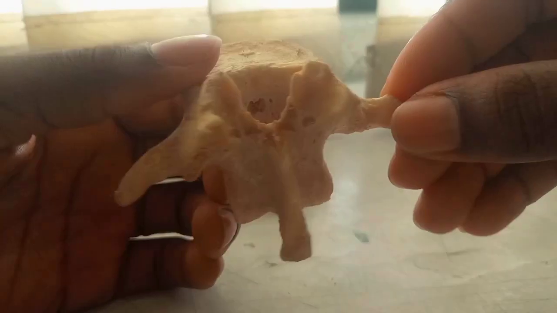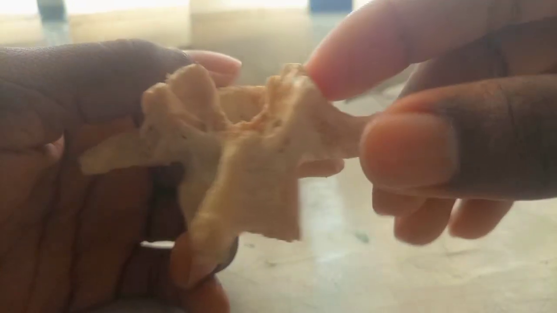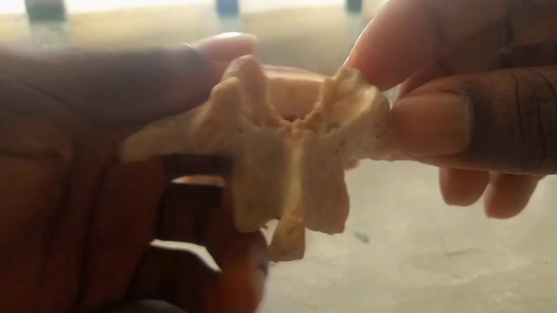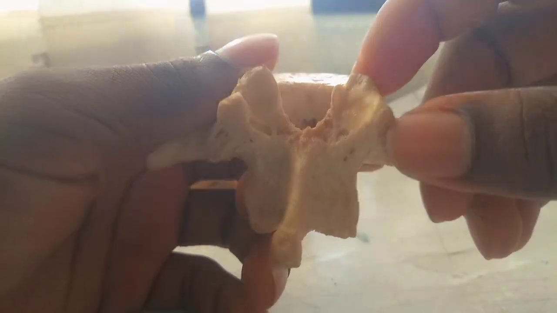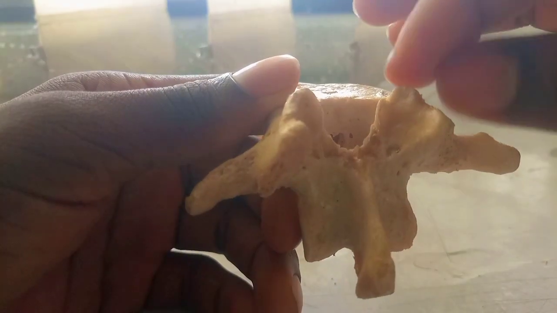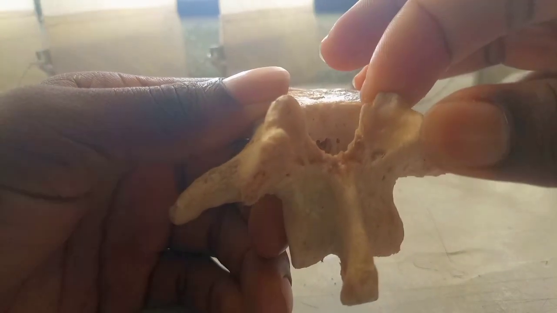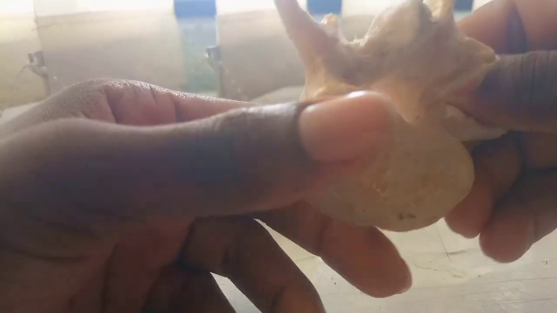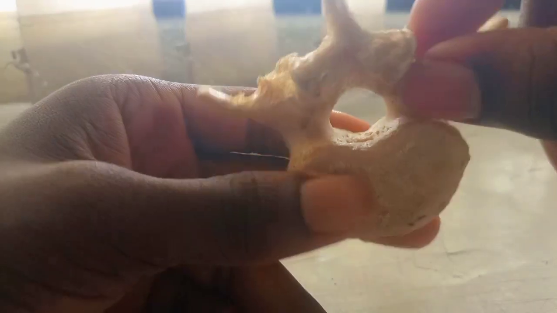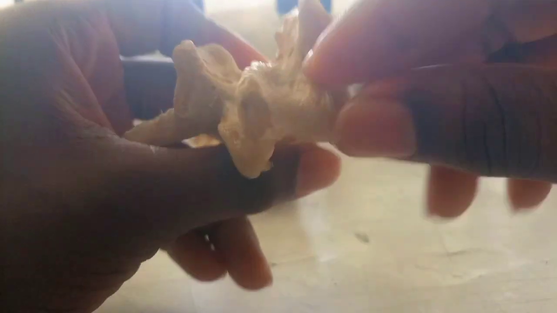Now, on the pedicles you have projections too, known as the superior articular processes. They are 2 in number, right and left. Projecting also from the lamina, you have the inferior articular processes.